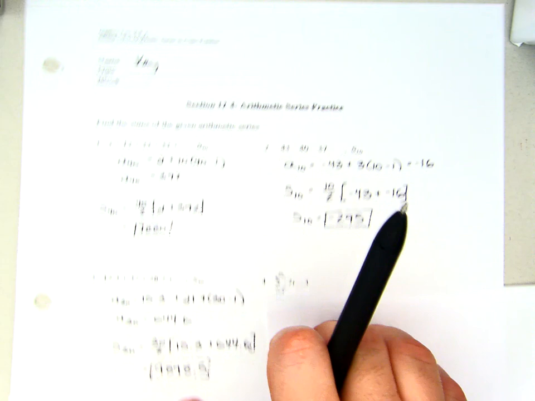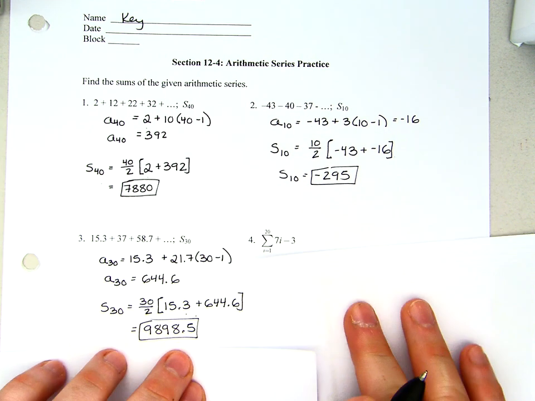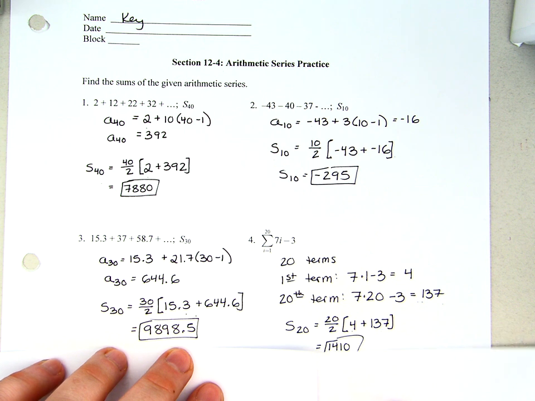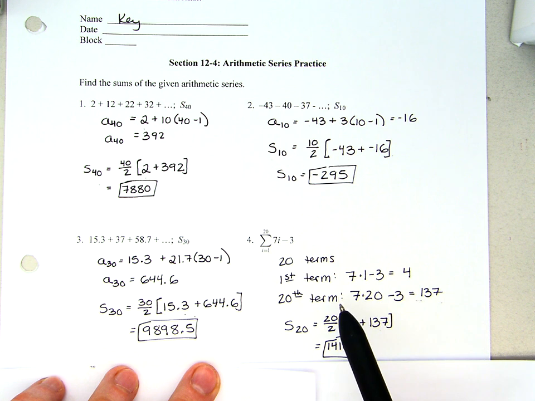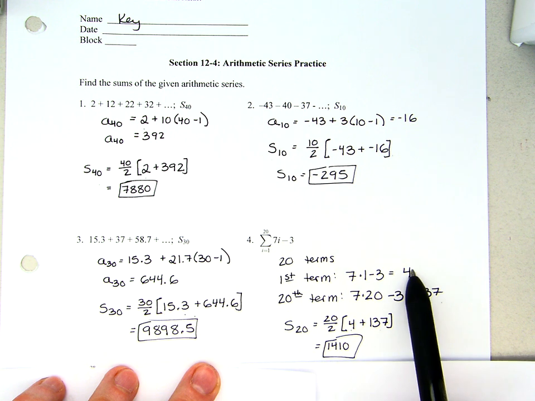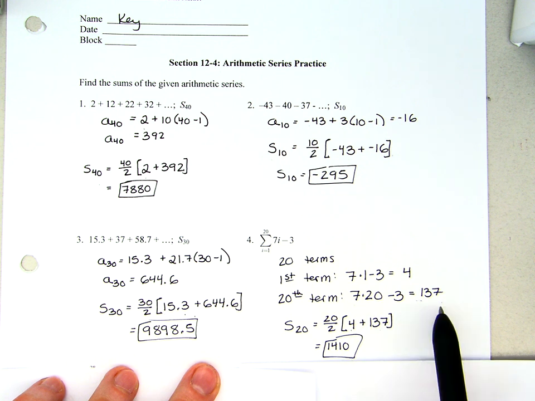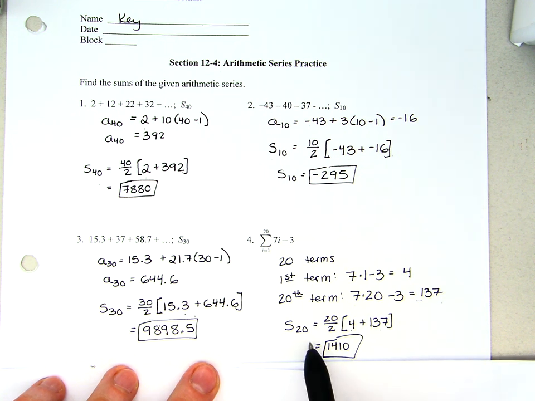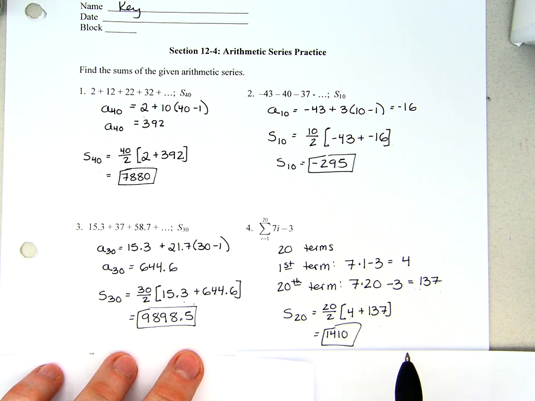Problem number 4. Please go submit your answer. So it's an arithmetic series, and there are 20 terms over here. 20 minus 1 plus 1 gives me 20 terms. For the first term, you're going to plug in your lower limit of 1. So 7 times 1 minus 3 is 4. For your last term, you're going to plug in 20, your upper limit. 7 times 20 minus 3 is 137. And then the sum of our 20 terms is 20 divided by 2 times first term is 4, plus last term is 137. That will give you 1,410.